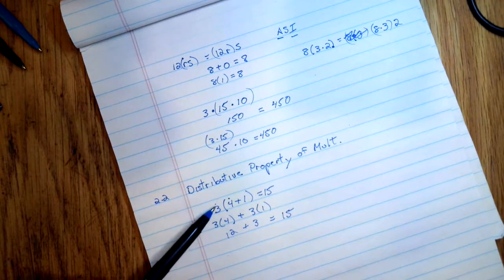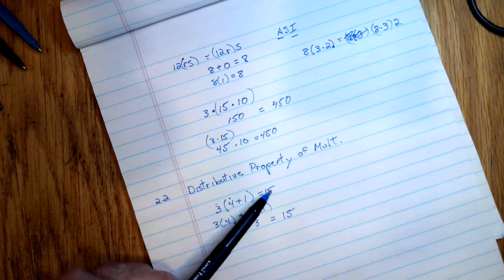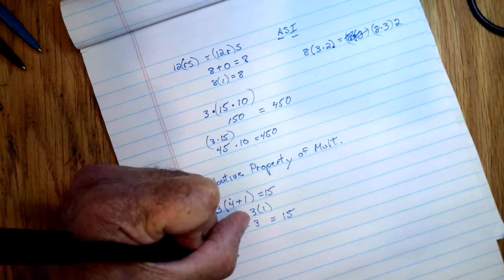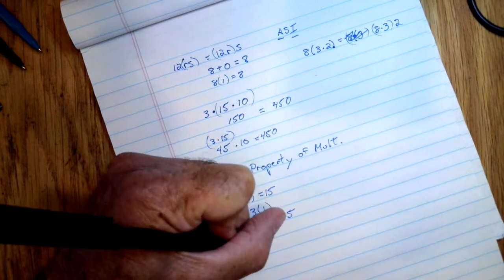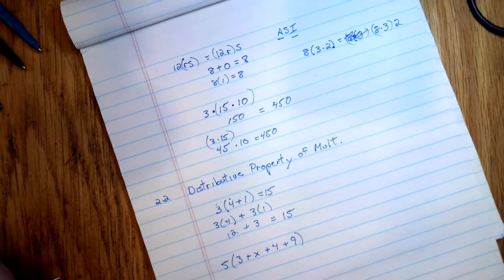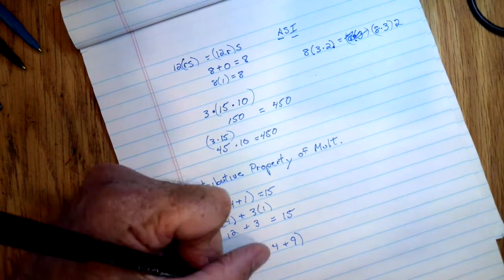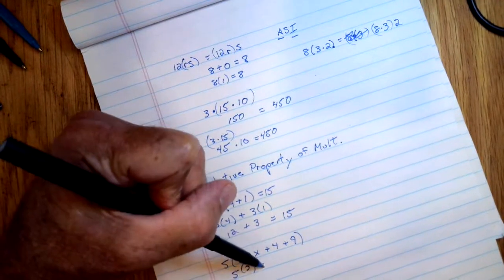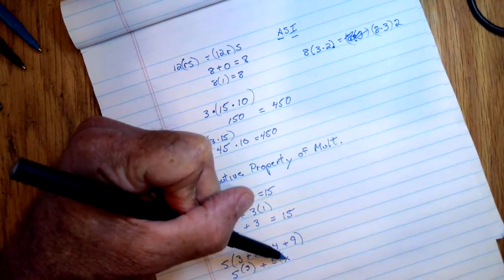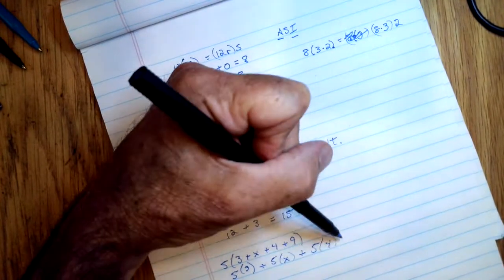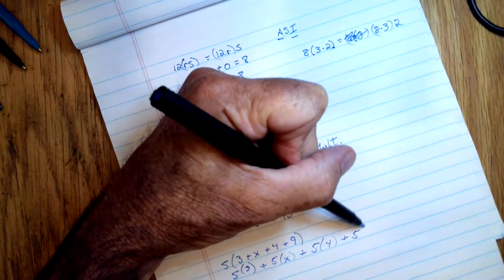So this guy actually interacts with every character in the group. Another example is 5 times 3 plus x plus 4 plus 9. Well, distributive property says that's the same as 5 times 3 plus 5 times x plus 5 times 4 plus 5 times 9.